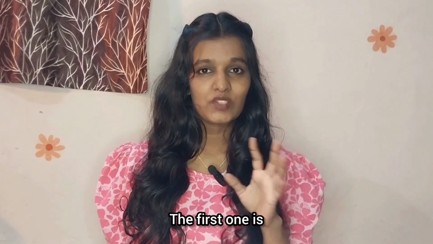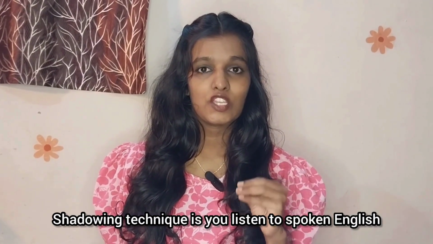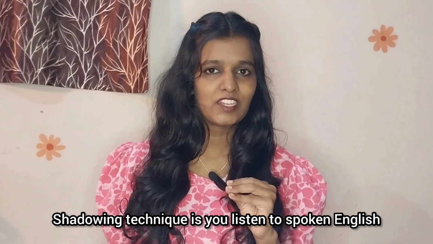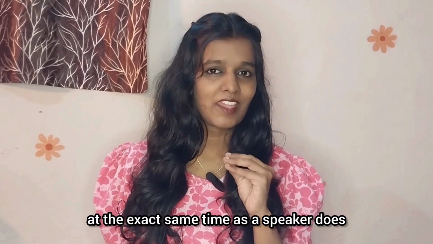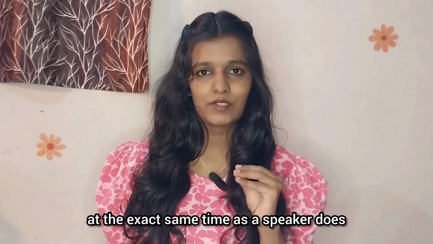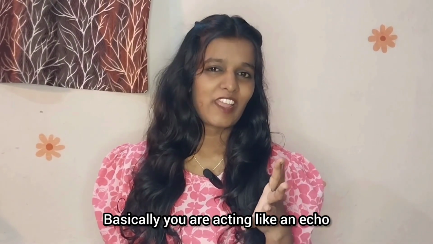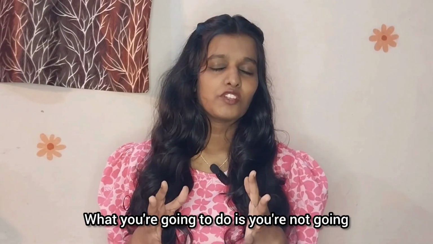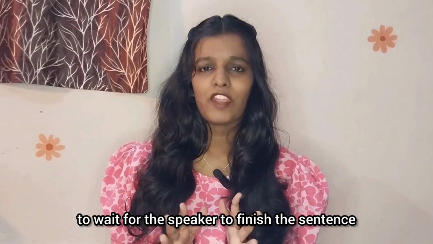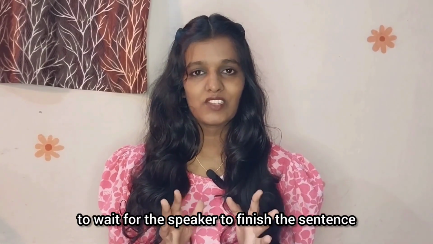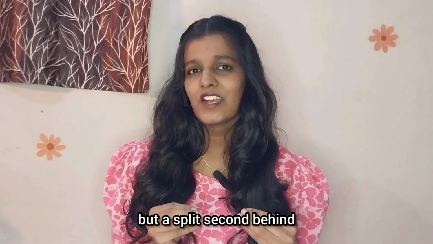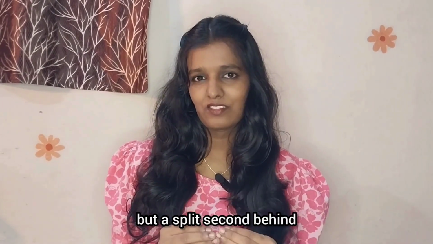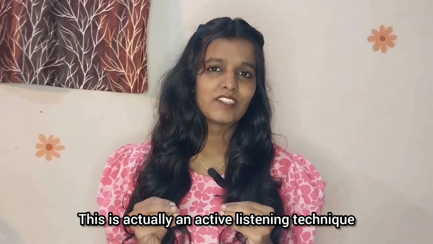The first one is, what is this shadowing method? The shadowing technique is when you listen to spoken English and you try to repeat the same dialogue at the exact same time as the speaker does. Basically, you are acting like an echo. You are not going to wait for the speaker to finish the sentence or dialogue, but you are going to speak with them, just a split second behind. This is actually an active listening technique.